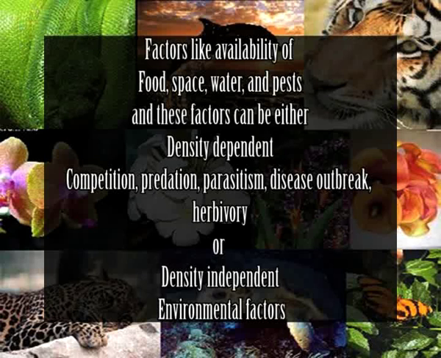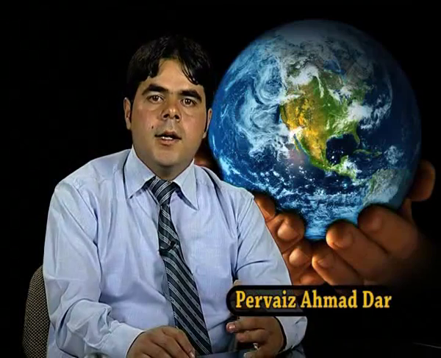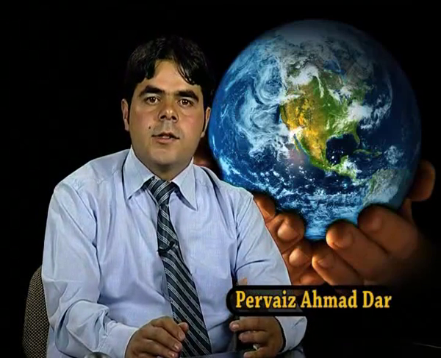For example, the environmental factors. In density dependent factors, competition, particularly the intraspecific competition, that is competition between individuals of the same species, plays a major role in limiting the population size. Among the density independent factors, floods, fire, and other natural calamities remove a large proportion of the populations and thus decrease their density.